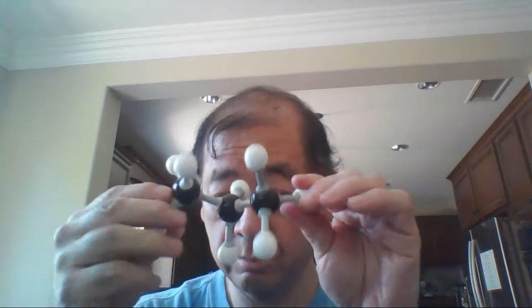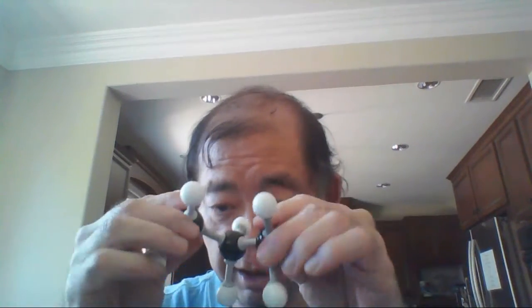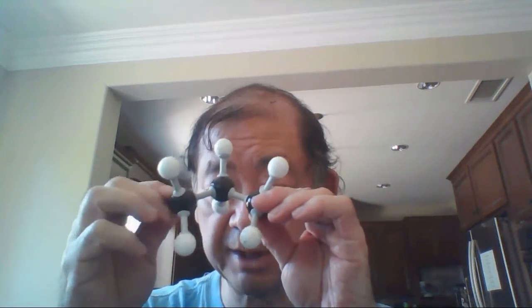If we add a carbon, though, let's see. If we make propane, okay, and you may need to make models to prove this to yourself, but when we make propane, not all the hydrogens are the same. And the same will go if we added another carbon, make butane, and so on.